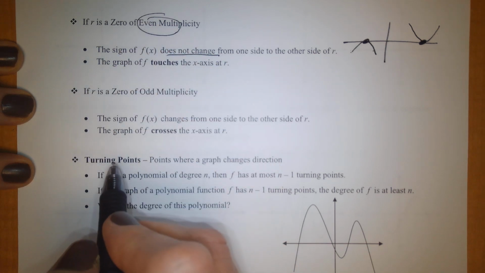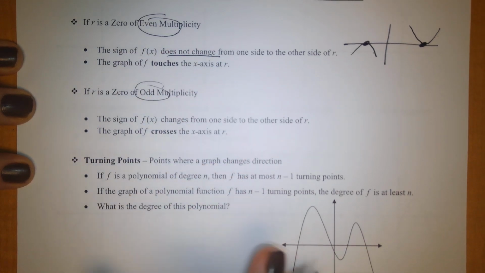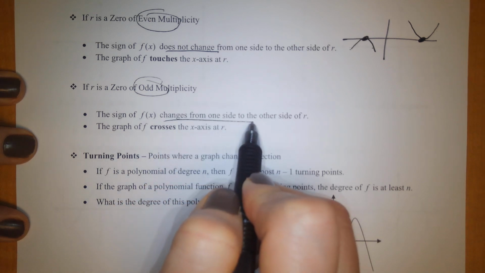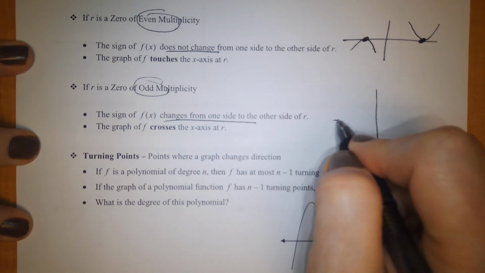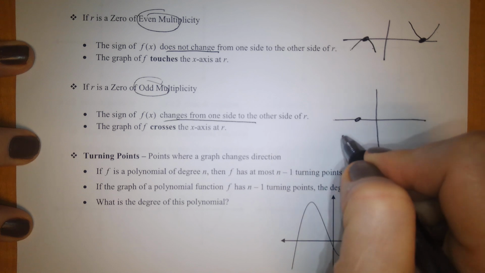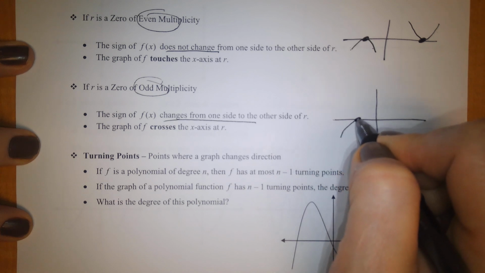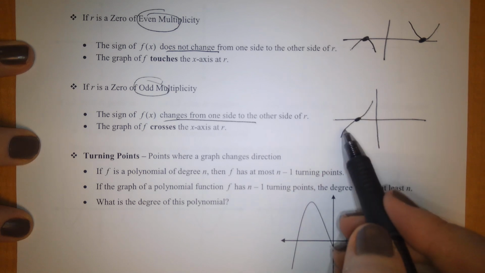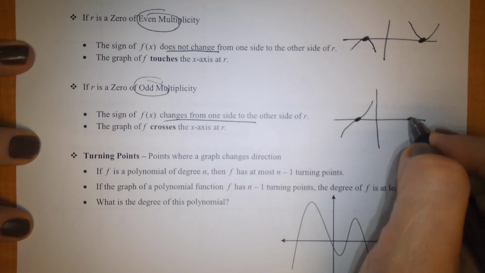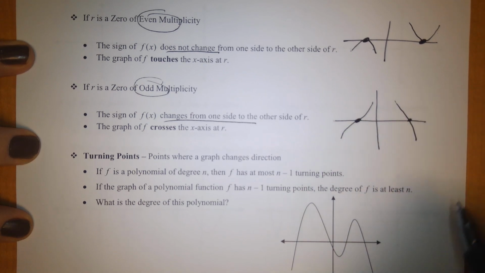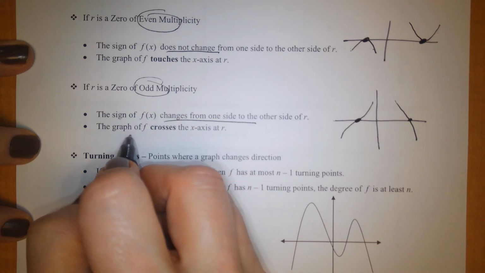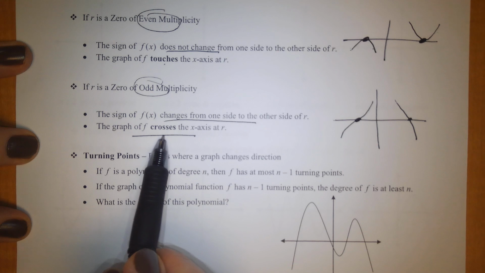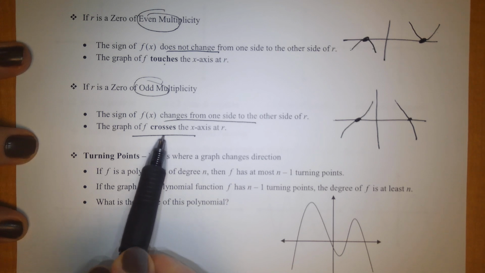That's for even multiplicities. However, if the 0 has an odd multiplicity, then the sign does change. So an example would be coming up, hitting that 0, but then it continues on the other side where the sign changes from negative to positive, or it could change from positive to negative. In other words, the graph will cross through. So it does not touch, it actually crosses through and switches to the other side.